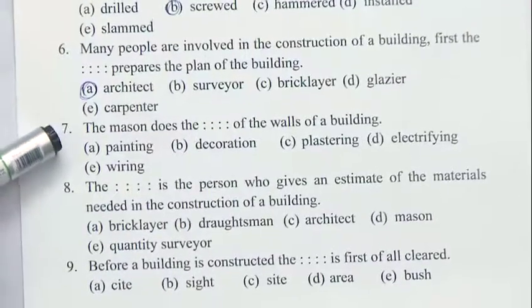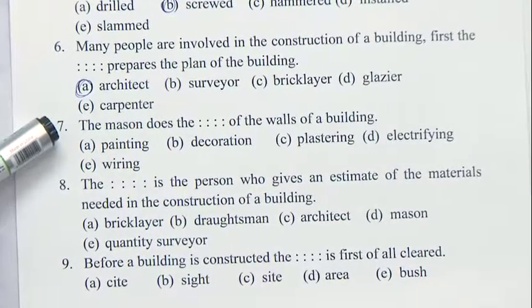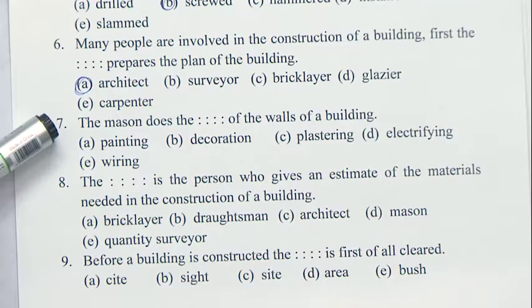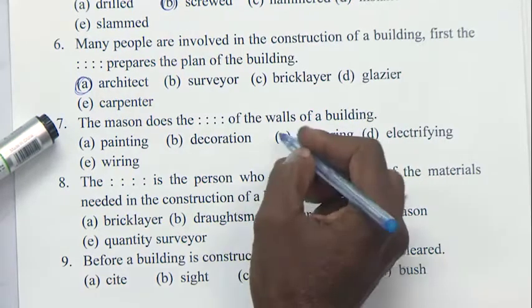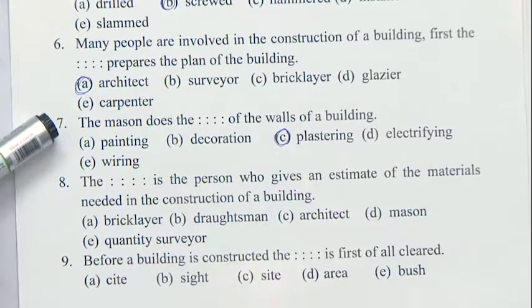The mason does the what of the buildings, the dash of the walls of a building. What does it? Who does that? He does the plastering. The plastering. The mason does the plastering.